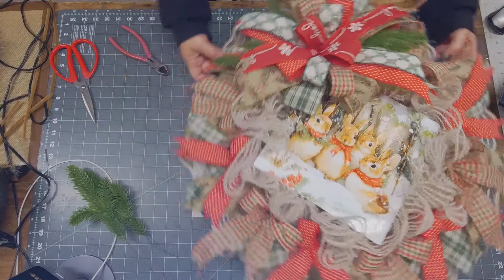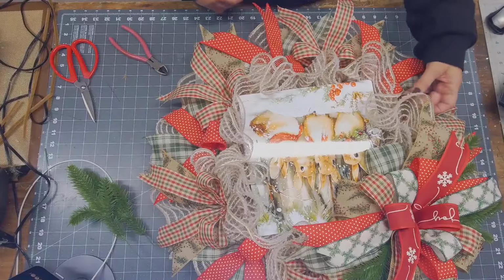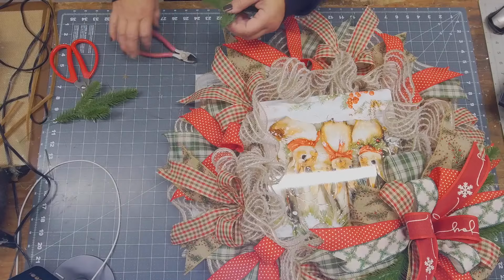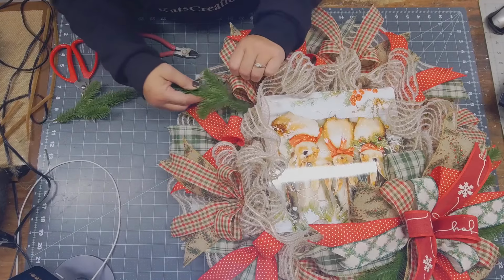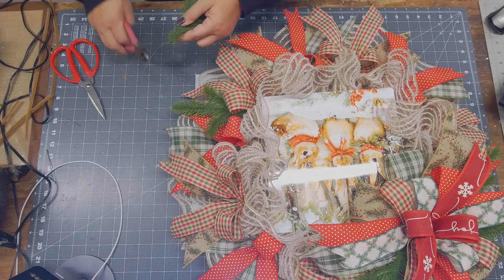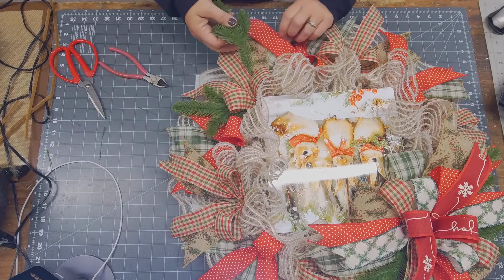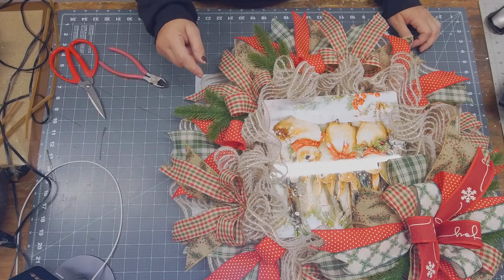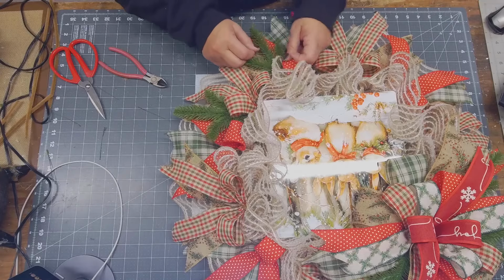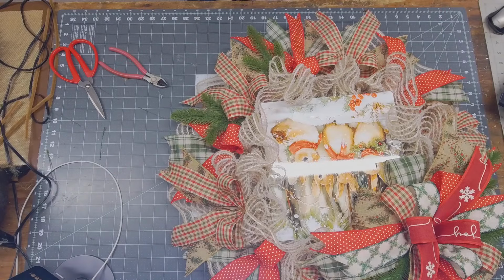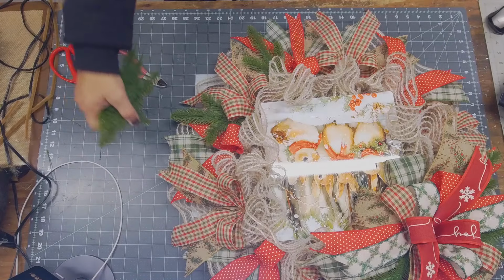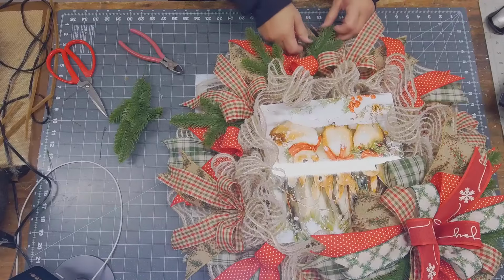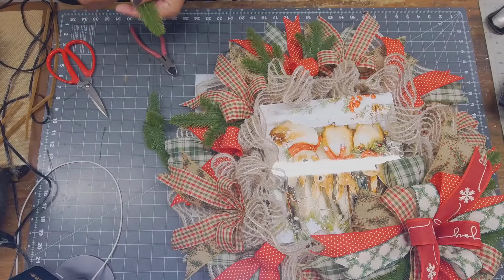So I've got 4 pieces in here. We're going to add some to the bottom. I'm trying to see where I want to put these. I think I'm going to put them in between my gingham and the red. So I'm going to pull those down and just tuck them up underneath. I was doing it on this side. I don't know, I might do them on both. Let me see. Do I like them on both sides? I kind of do. I think it's bringing that look in.